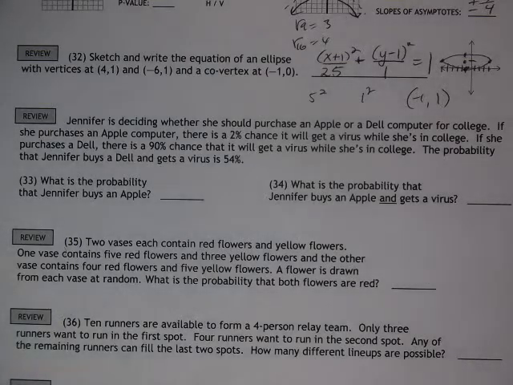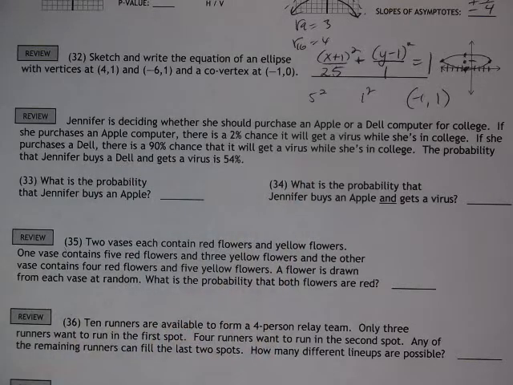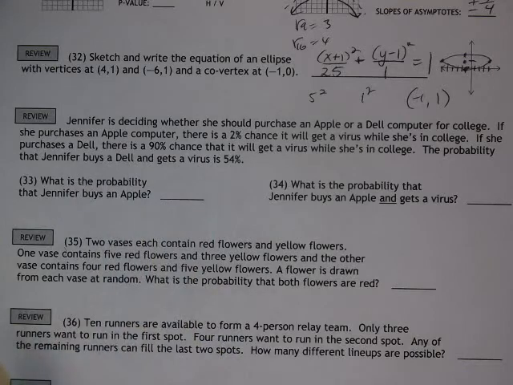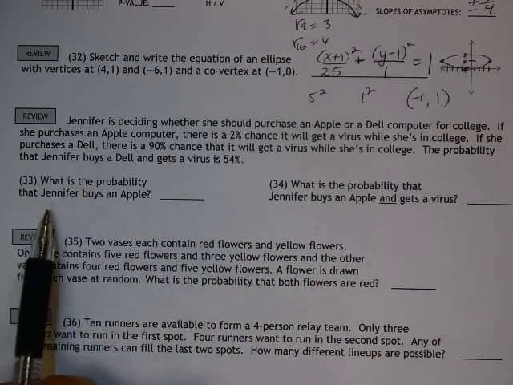If she purchases an Apple computer, there's a 2% chance it will get a virus while she's in college. If she purchases a Dell, there's a 90% chance it will get a virus while she's in college. The probability that Jennifer buys a Dell and gets a virus is 54%. Number 33 asks, what is the probability that Jennifer buys an Apple?